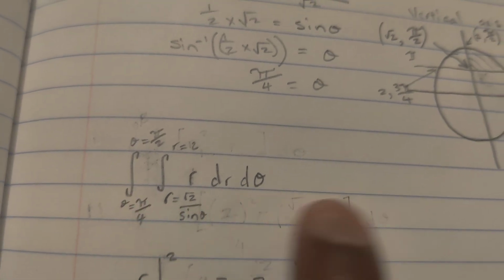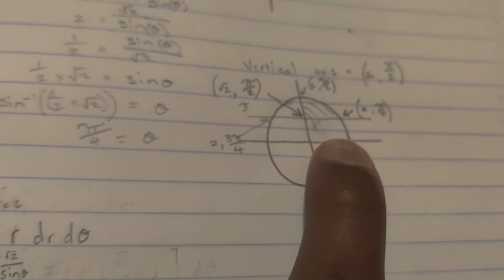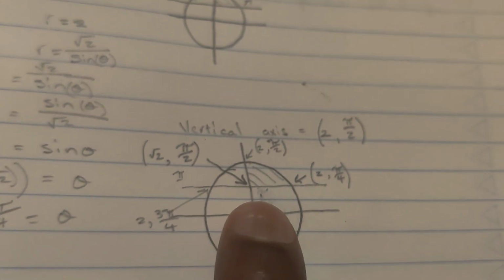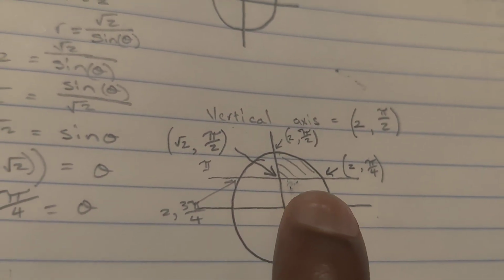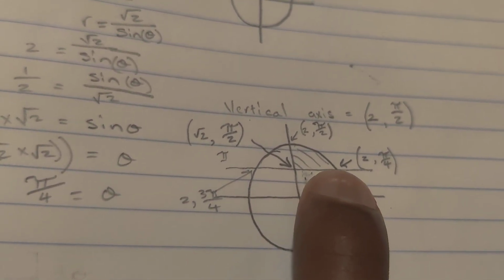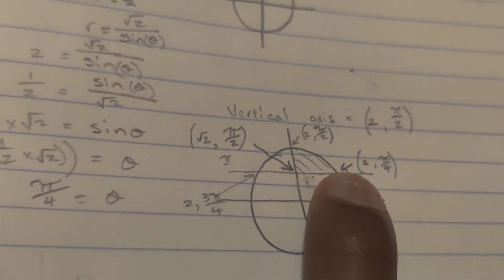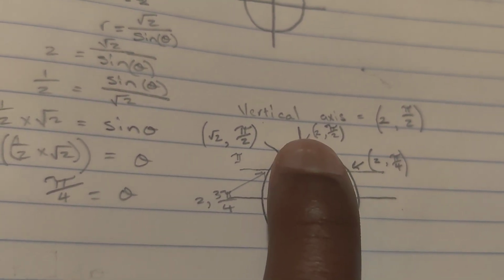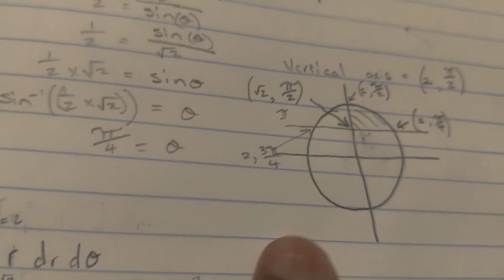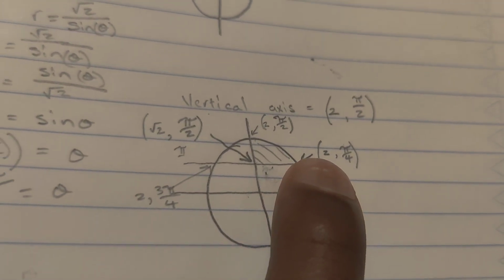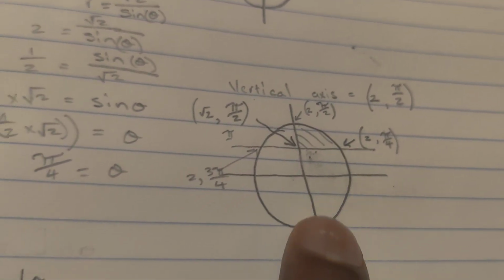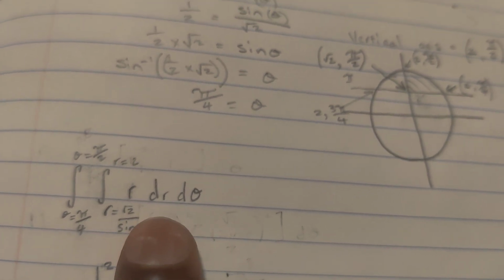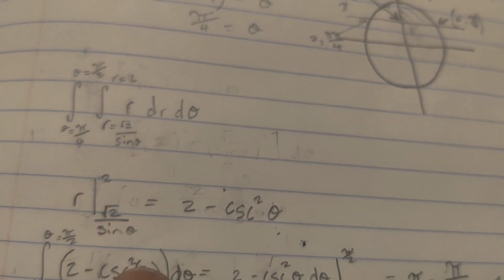And then r goes from here, which is root 2 over sine theta, that's where this line is, all the way up to 2. I didn't show it right here in my coordinates, but it is root 2 over sine theta. And we're going to go ahead and integrate that.